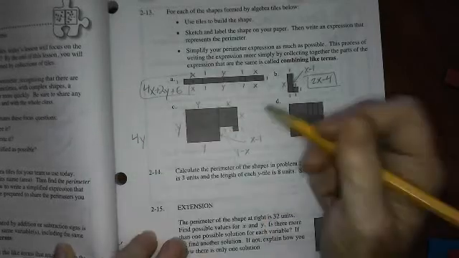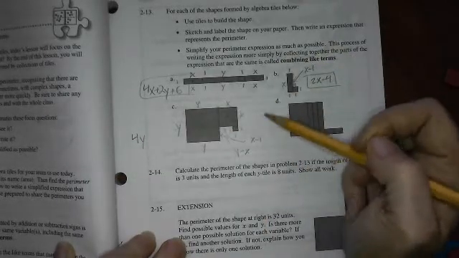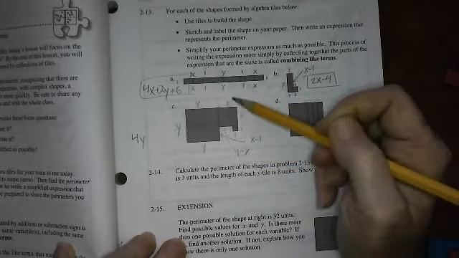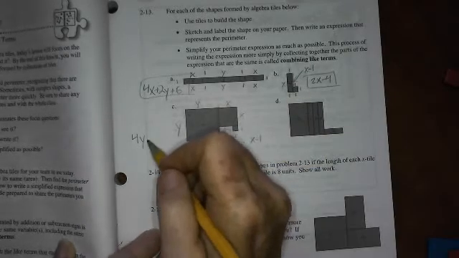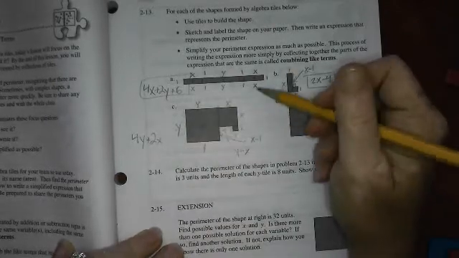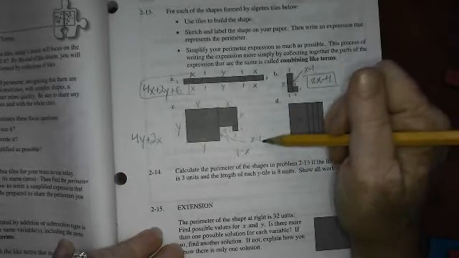And then grab my x's. I've got 1, 2, 3, but that's kind of like take away 1. So 1, 2, 3, take away 1 is 2. And how many 1's do I have? 1, 2, I have 3 1's, but I've got to take away 1, so that's 2 1's.